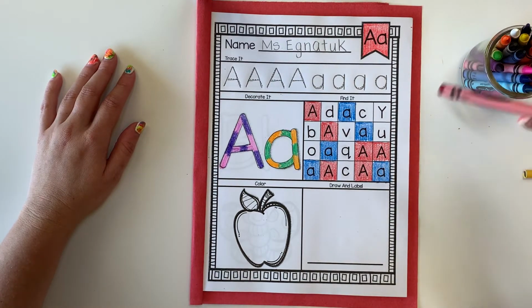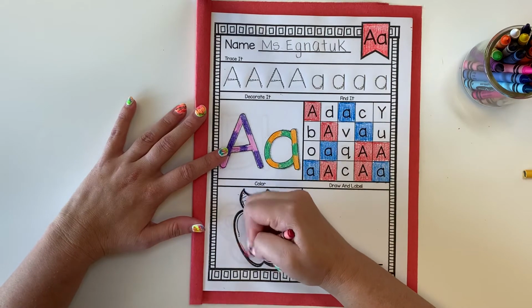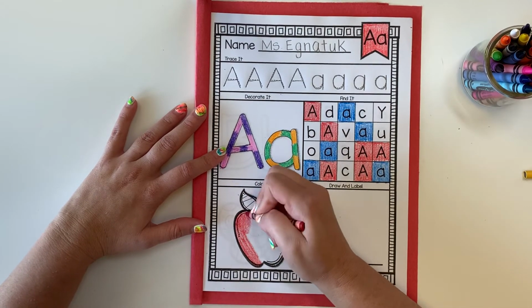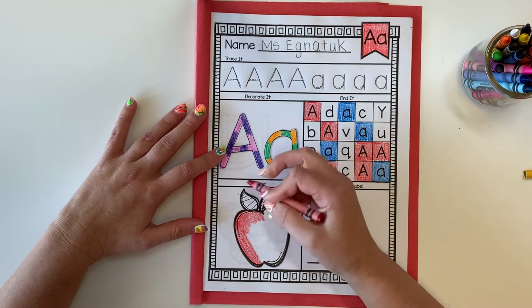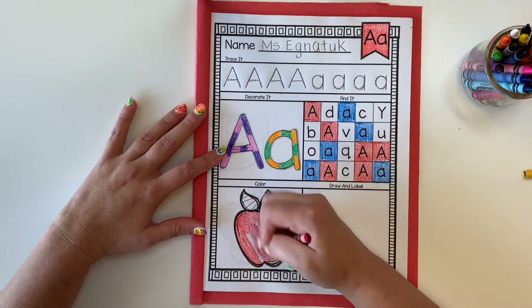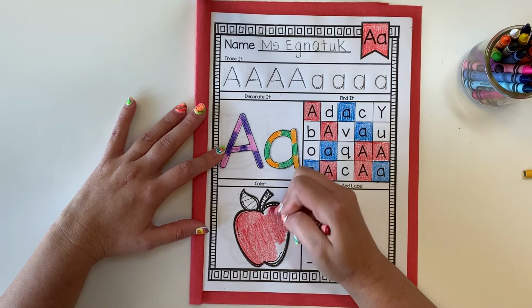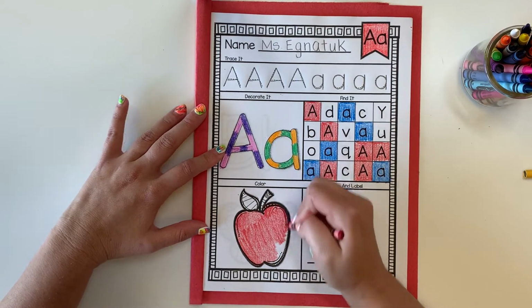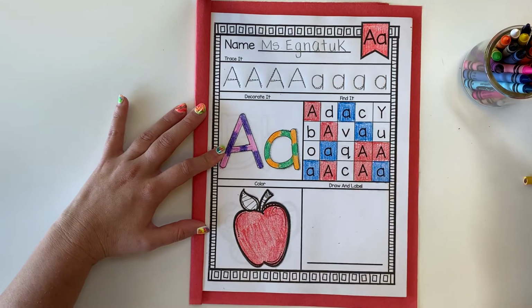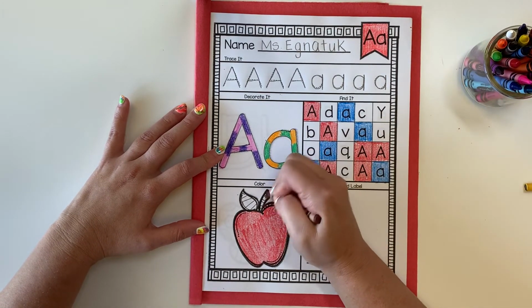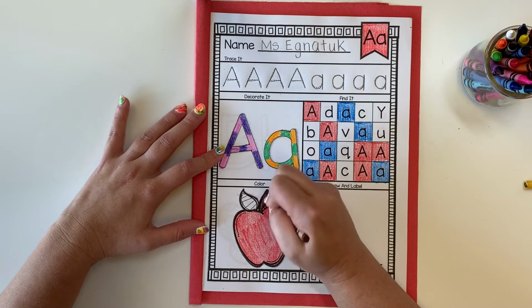I'm just going to make today a red apple. But you can do your apple however you want. I'm not going to worry about if your apple looks like an imaginary apple if it has a silly color. I'm okay with that. I'm going to color my apple. I'm going to color the stem. Sometimes when you get an apple from the store, the apple will have a stem on it.